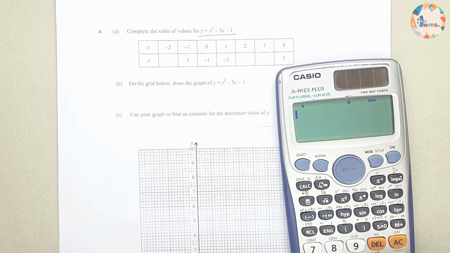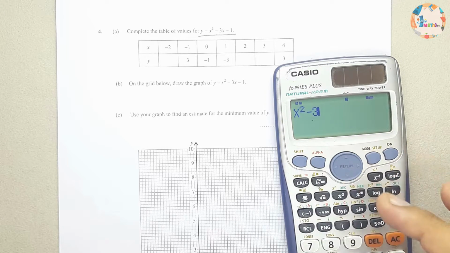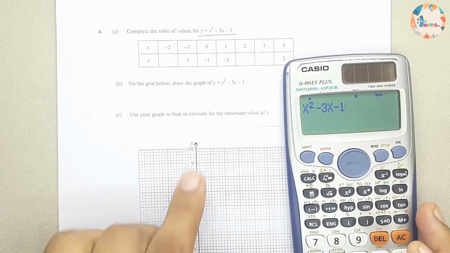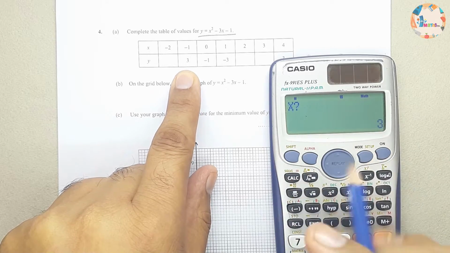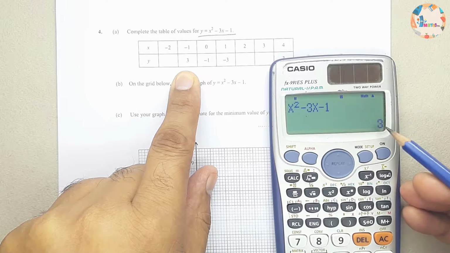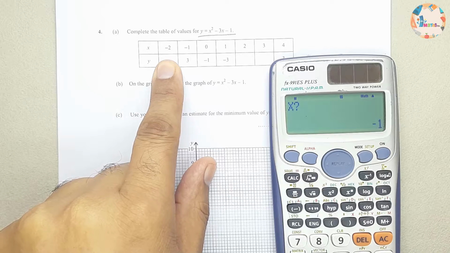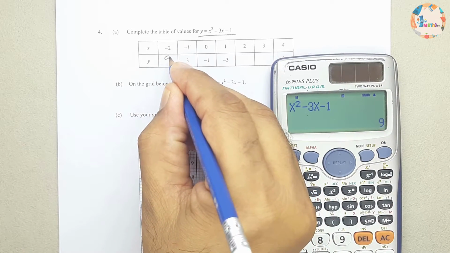We'll type the equation provided, which is x squared minus x minus 1, using the alpha x key for x. So we have written this equation. To double check, we will start with the given value: calculate for x equal to minus 1, and our answer should be 3. So this is 3, which we got. Now for minus 2, calculate for minus 2, and this value is 9, so we can write 9 here.